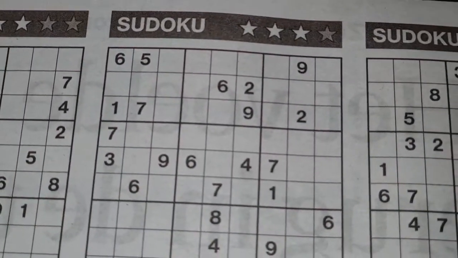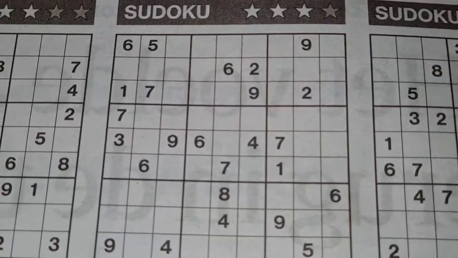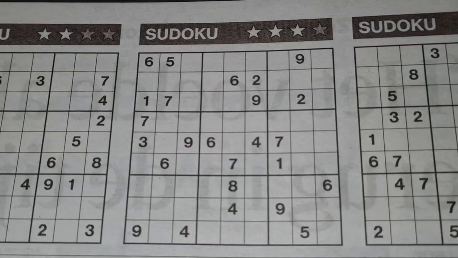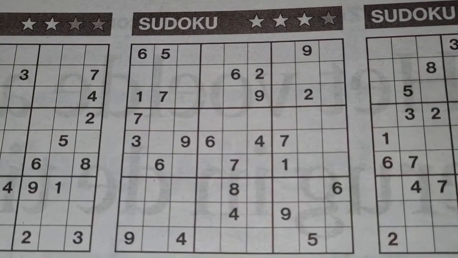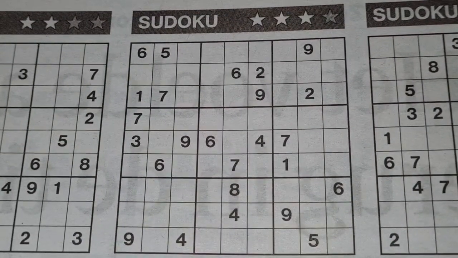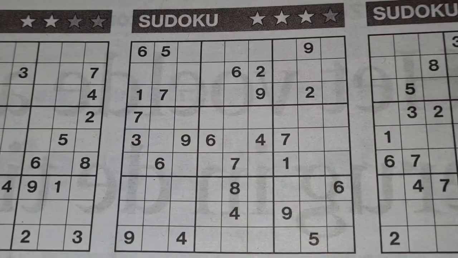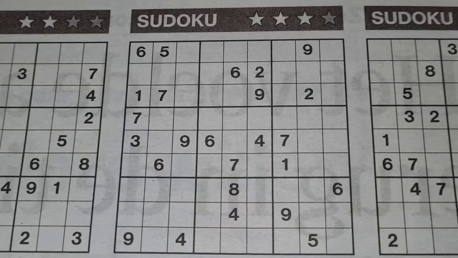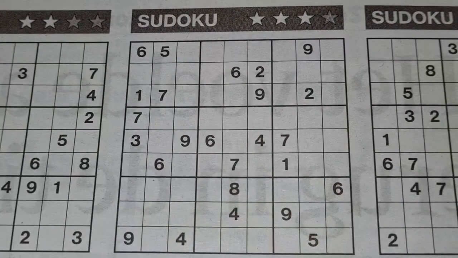But I won't do them all. Only 4 of them I will solve. Those are the Sudoku with 3 stars, with 4 stars, then a tectonic and a binary puzzle. So a total of 4 I will solve, 4 out of 8.